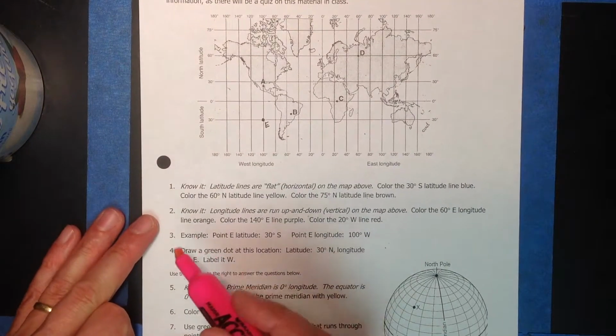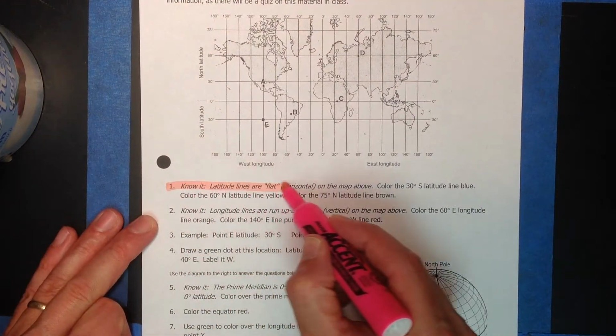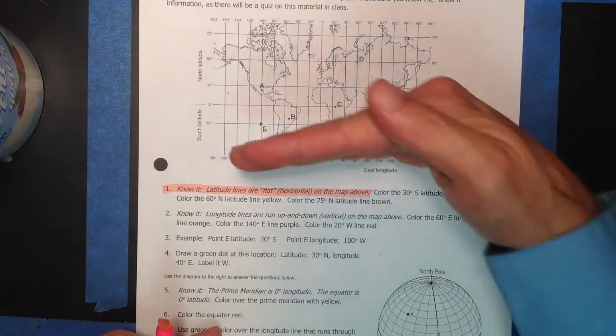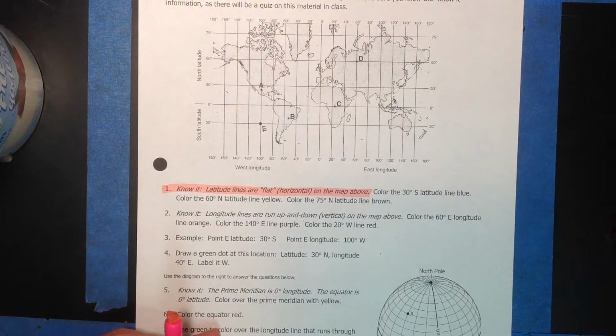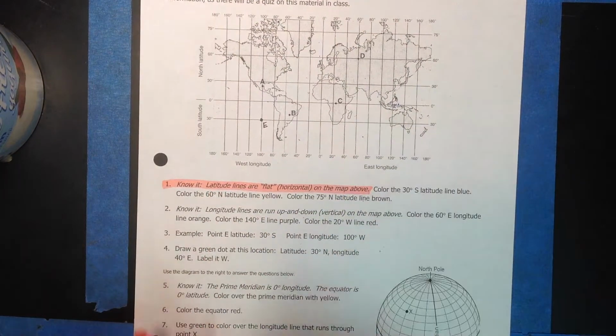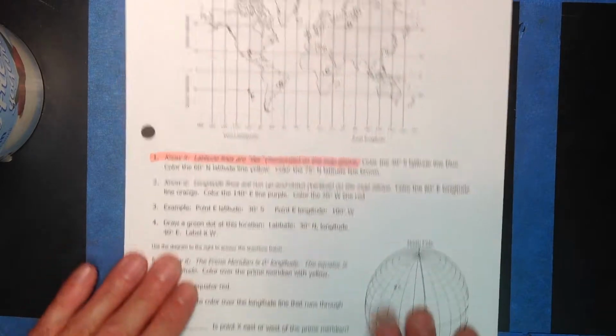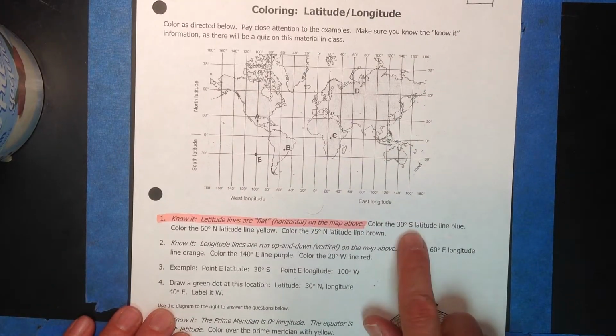Latitude lines are flat or horizontal on the map. So I'm going to highlight that because that's important. Latitude lines are these right here. These are all your latitude lines. Some people think lat, flat. That might help.